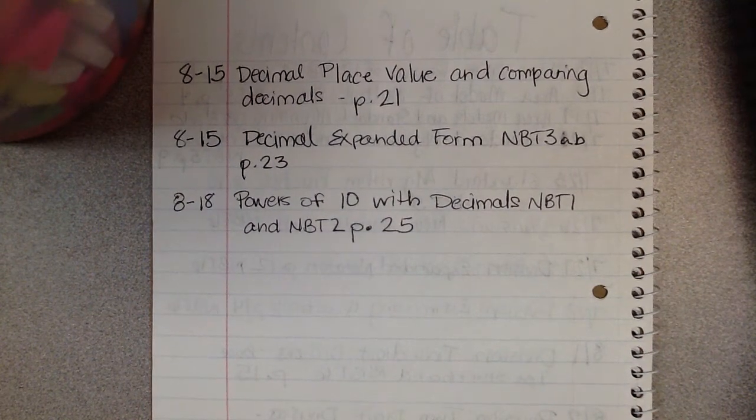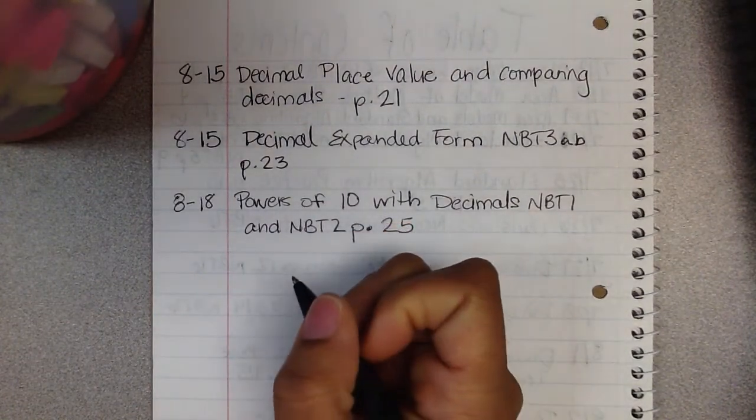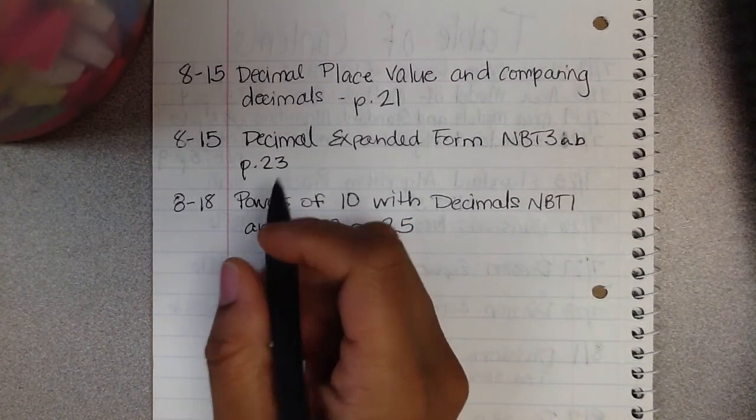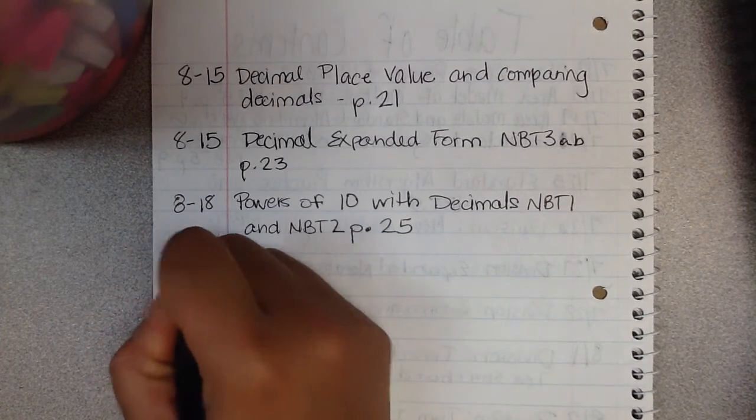Okay, today we're going to talk about working with powers of 10 and decimals, but we're going to talk about dividing with powers of 10 and with decimals. Okay, so I'm going to go ahead and write the date in.